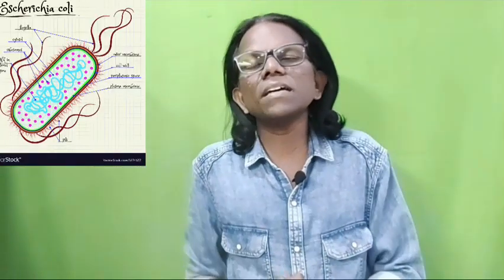Citrobacter and most of the coliform bacteria are peritrichous bacteria. Peritrichous means what? Peritrichous bacteria are characterized by flagella distributed over the entire cell body. Peritrichous is a Greek word. Peri means entire cell, trichous means hair. So it's a word derived from Greek. Motility is also exhibited with the help of the peritrichous flagella.